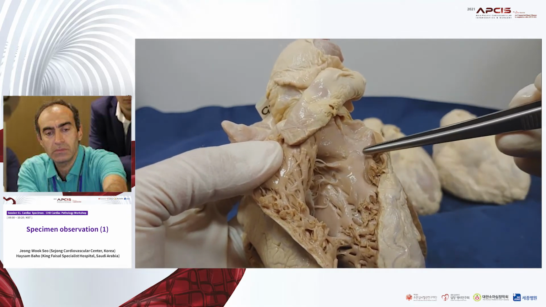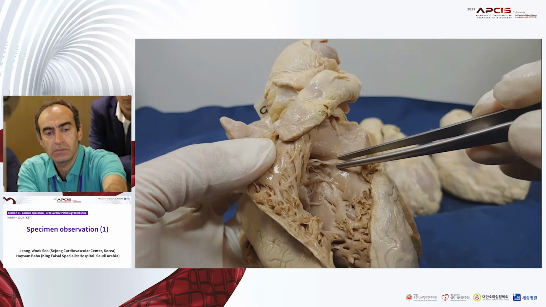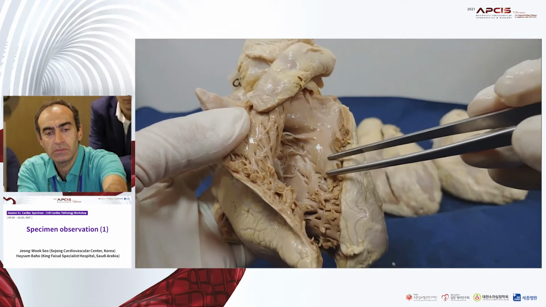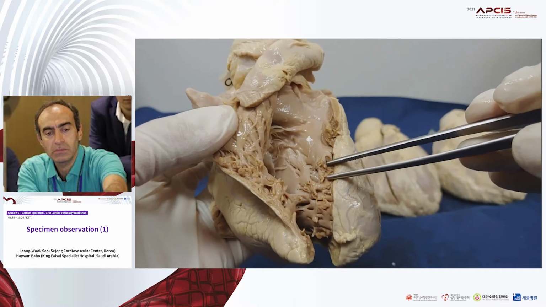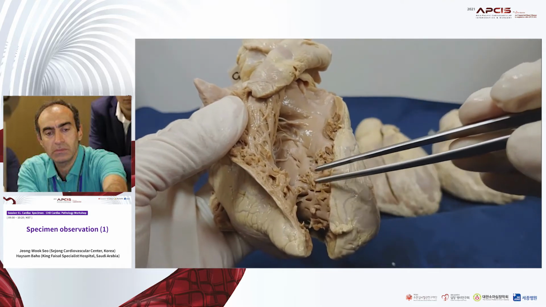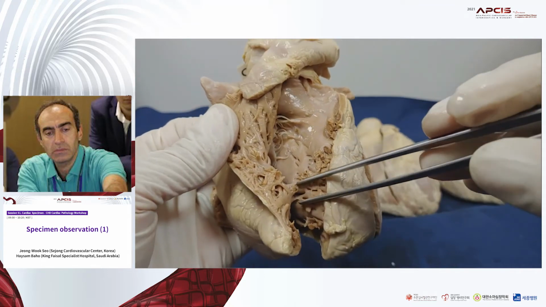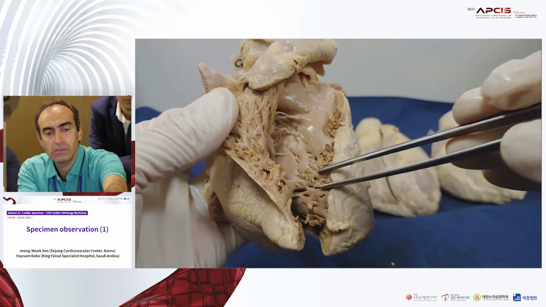And in between the anterior and posterior limb, here inserts the medial papillary muscle. So that's the trabecular septum marginalis. And at the end of it, here, the moderator band connects and the anterior papillary muscle connects here as well.